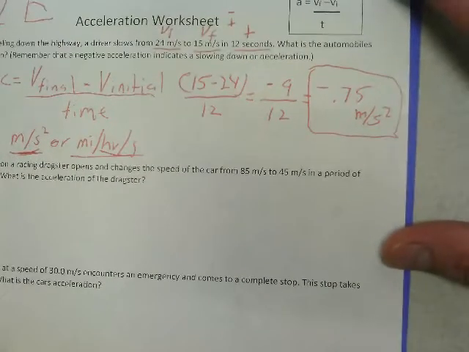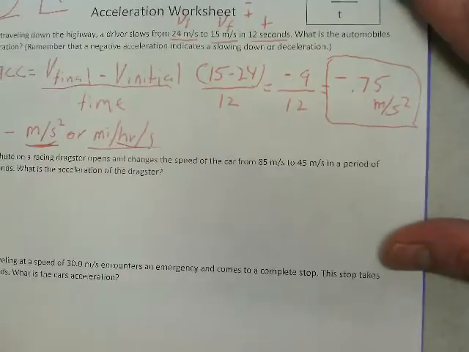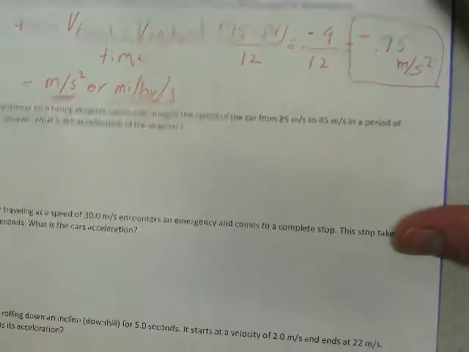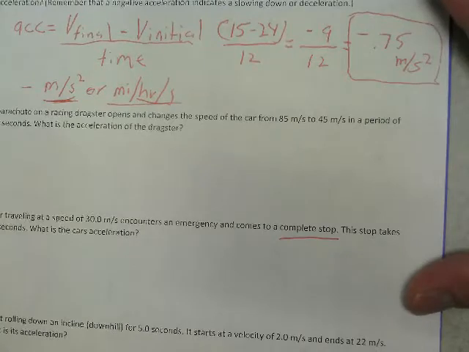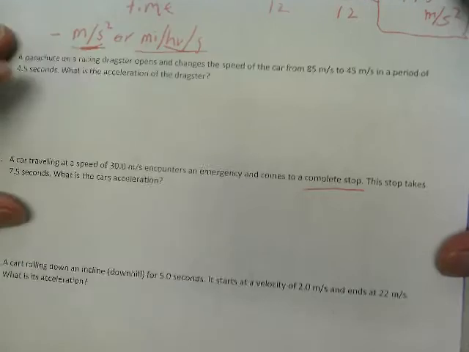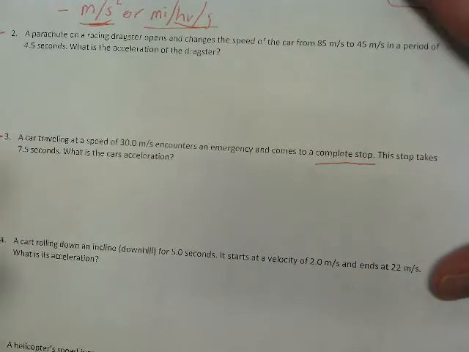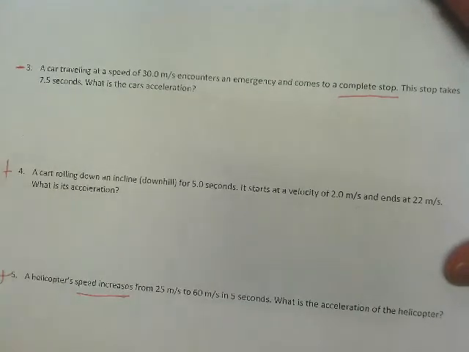Number two here, it is also going to be a negative problem. Number three, it comes to a complete stop, so that means we're slowing down, so it's also going to be negative. And I wanted to work a positive one with y'all. Cars rolling down an incline, it starts and ends at, okay, so this one's positive. Speed increases, so this one will be positive also. The back side.